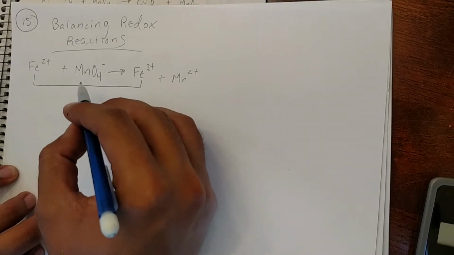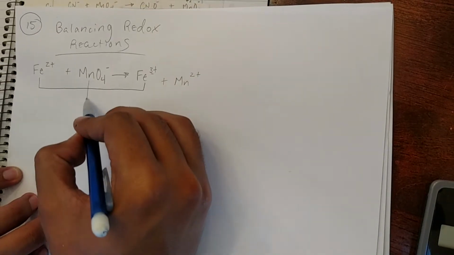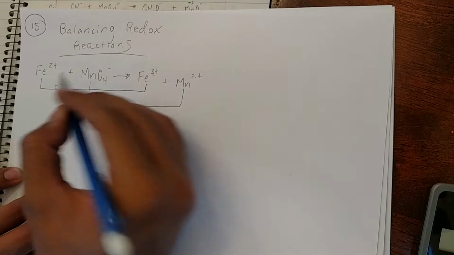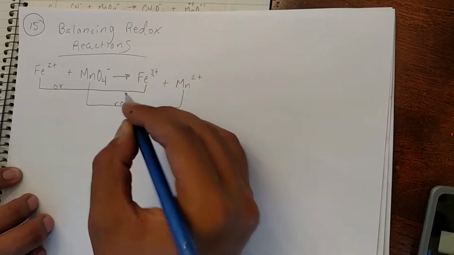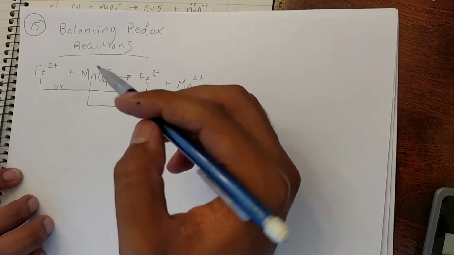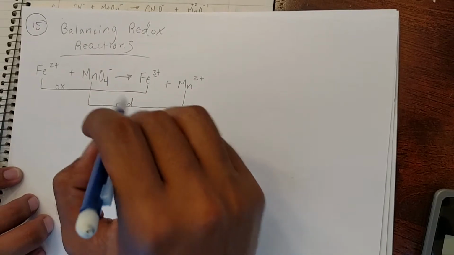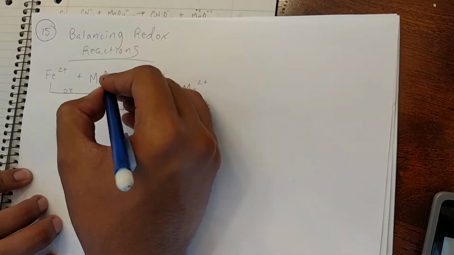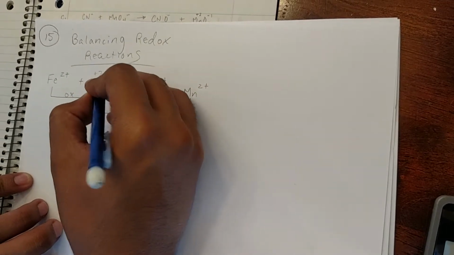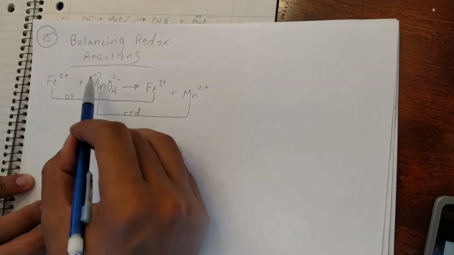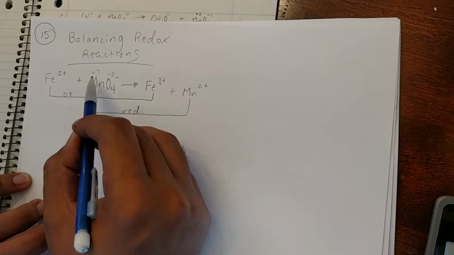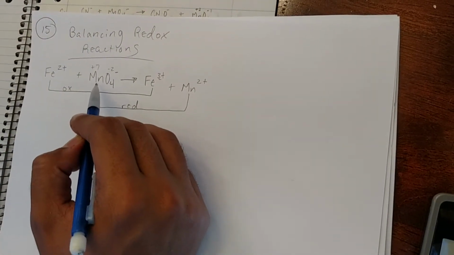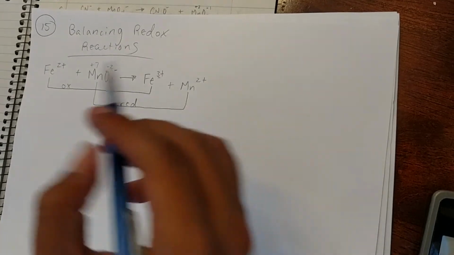Our reduction is from MnO4- to Mn2+ because reduction deals with the gaining of electrons. So we know this from the charges of the manganese over here and the manganese over here.